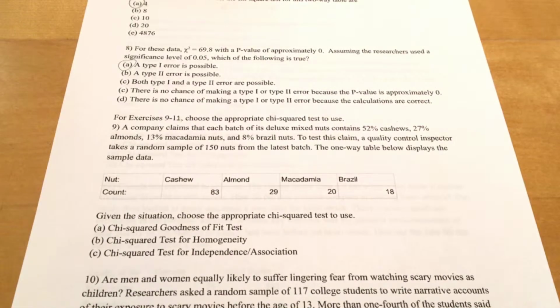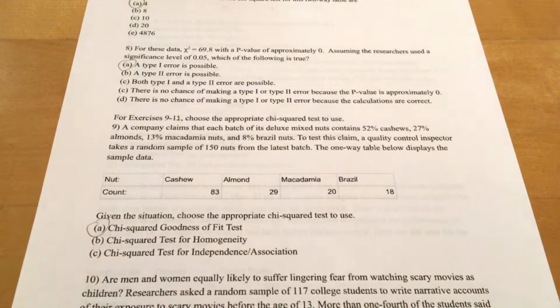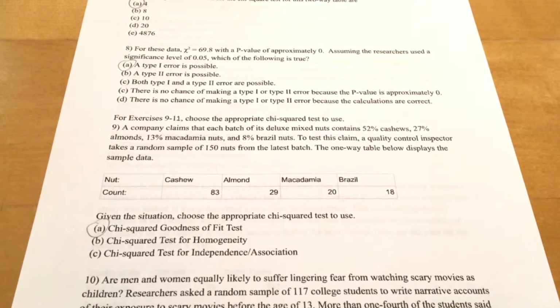In this case, it is a chi-squared test of goodness of fit because we are seeing how well our distribution matches the company's distribution.